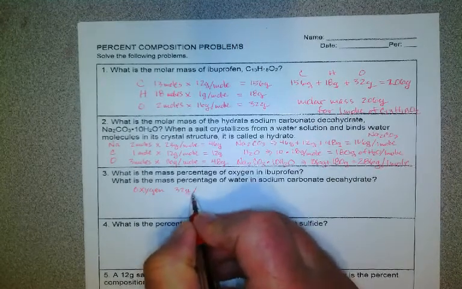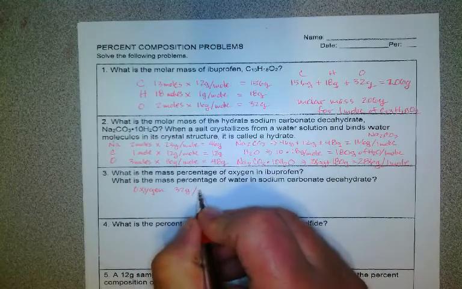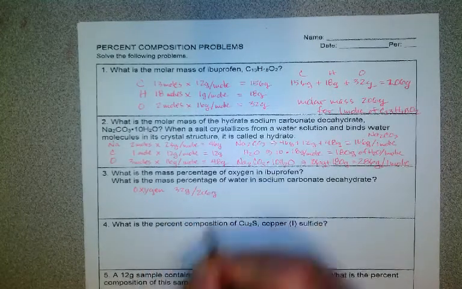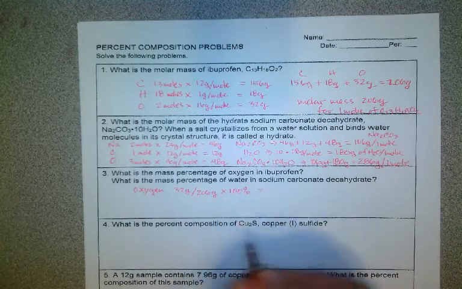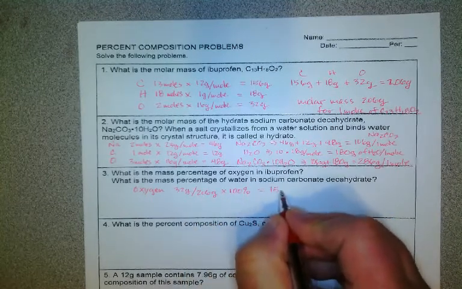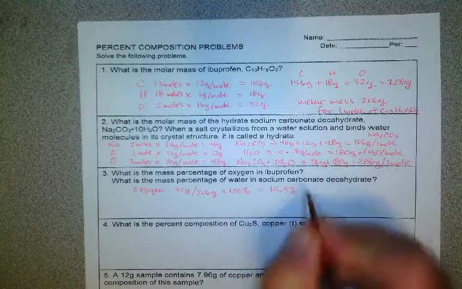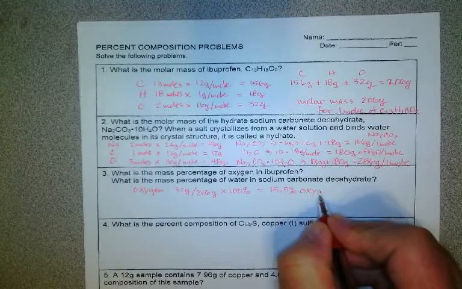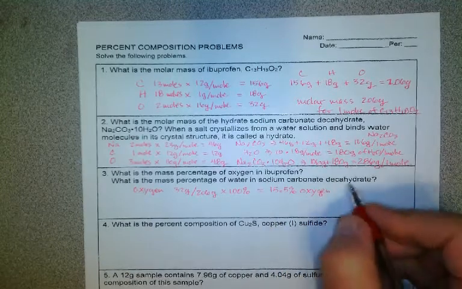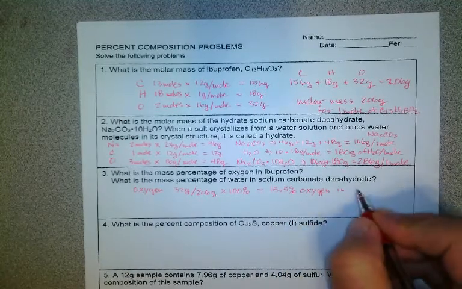The total was 206 grams, and then times 100%. And so basically 15.5% of oxygen in the ibuprofen.